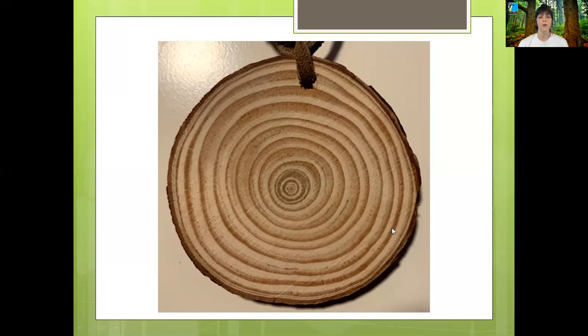So hopefully you are able to go out. You can buy tree cookies online, or you can go out and cut a branch or a small tree yourself and make your own tree cookie. And you can do your own dendrochronology right at home. You can examine your tree cookie, see how old your tree is, and then see if it has endured any drought, any lack of sunshine, maybe an insect infestation. Did it survive a forest fire?